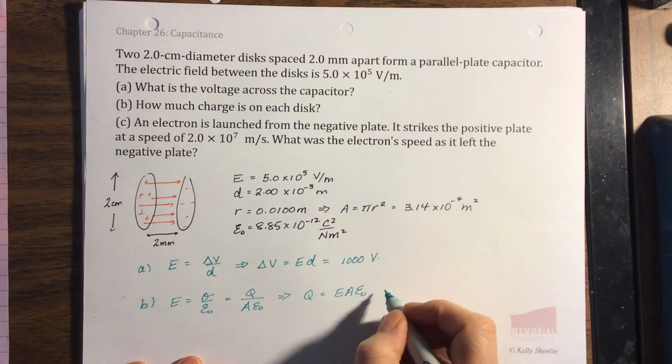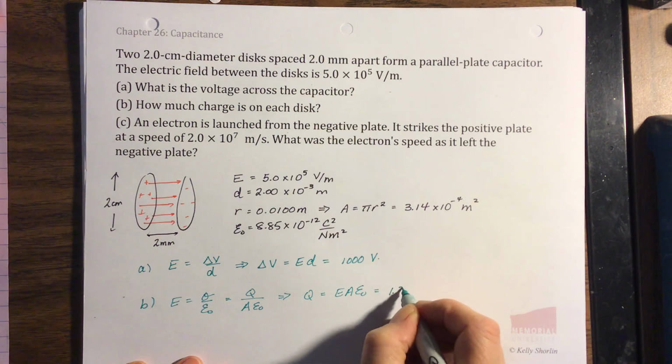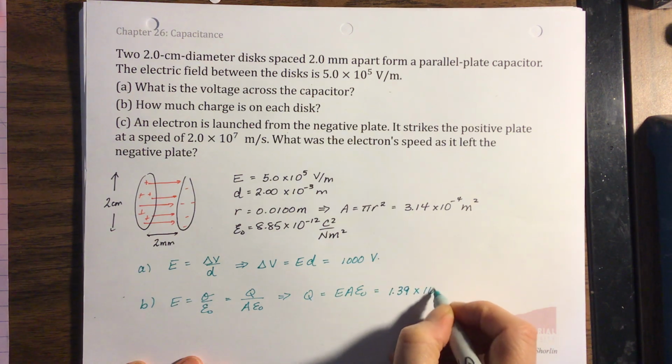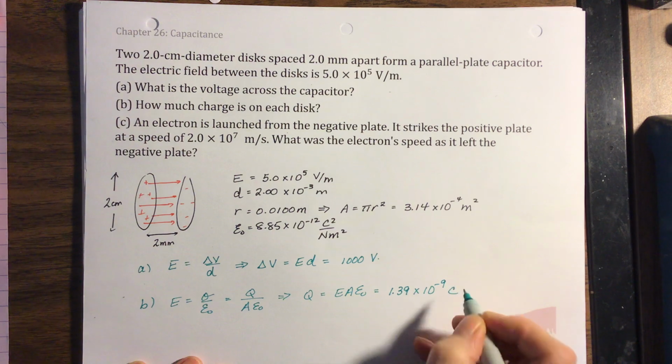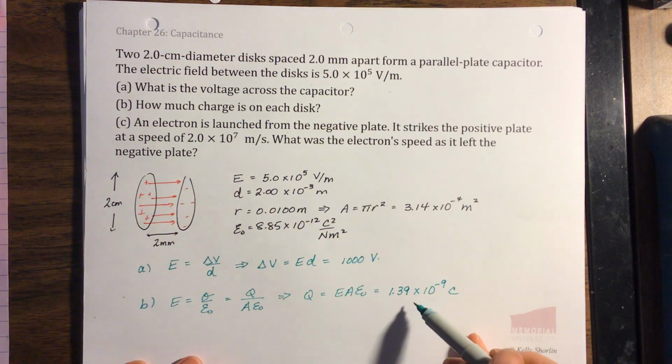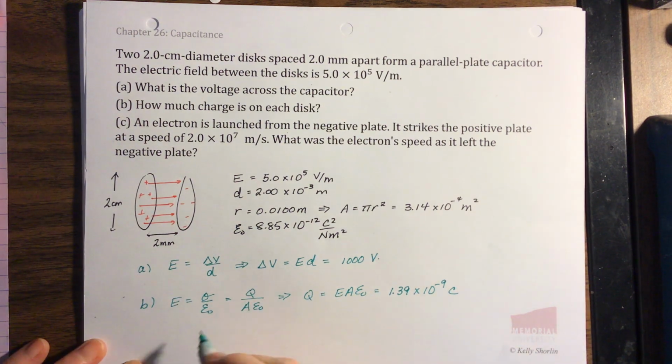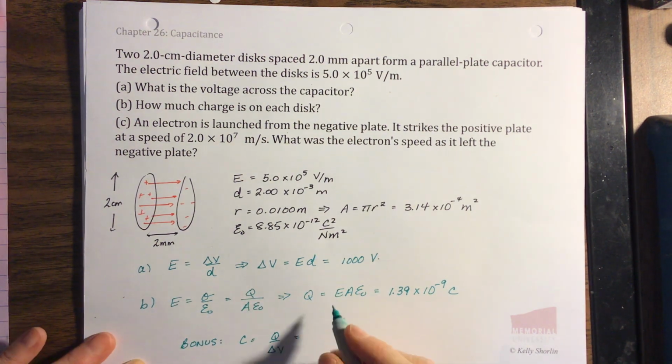Put that through the calculator and we get a charge of 1.39 times 10 to the minus 9 coulombs. The plates are pretty small, so it makes sense that there's a small charge. Just as a bonus that you could be asked for, what is the capacitance? Well, we know capacitance is charge over potential difference. We know the charge, we know the potential difference.